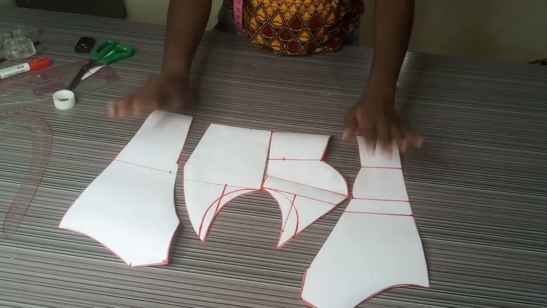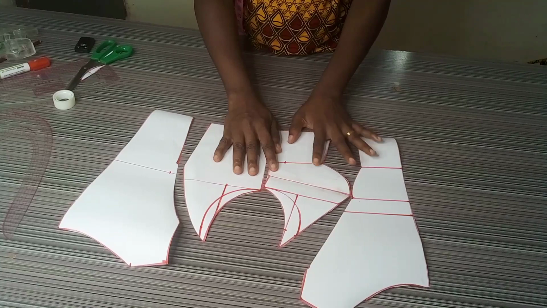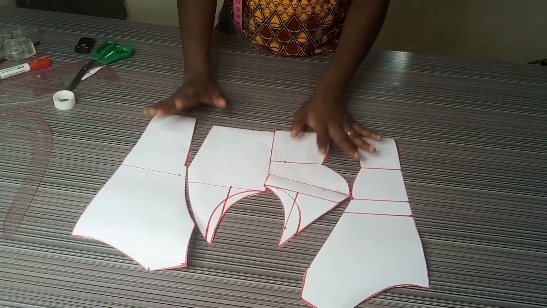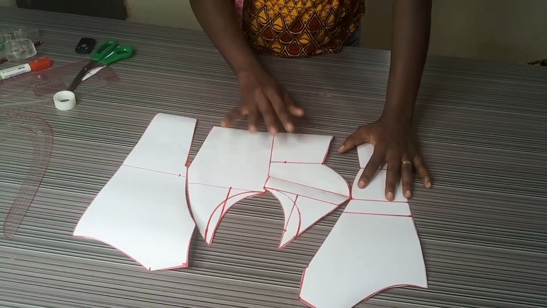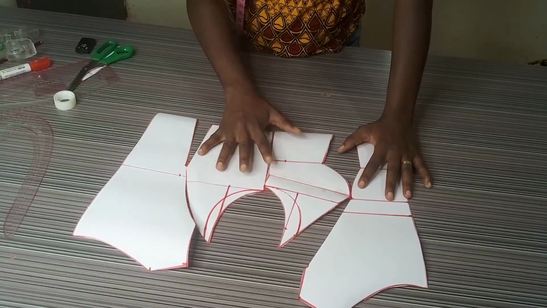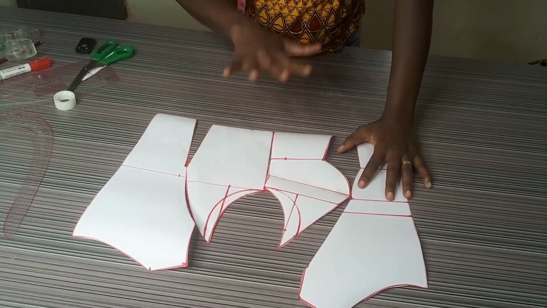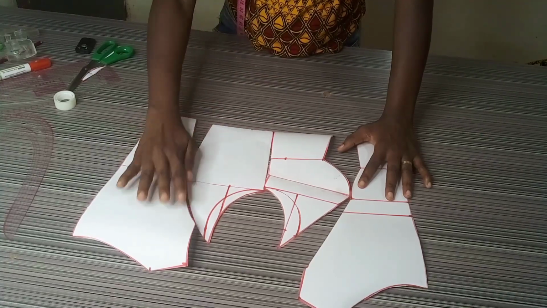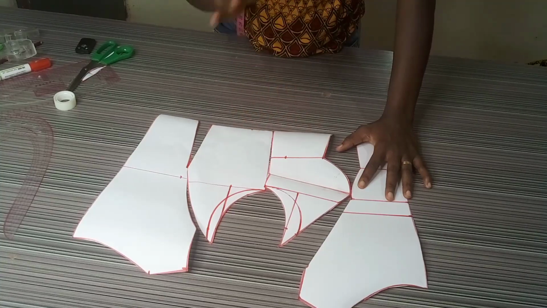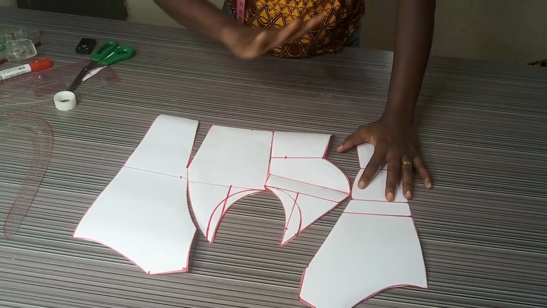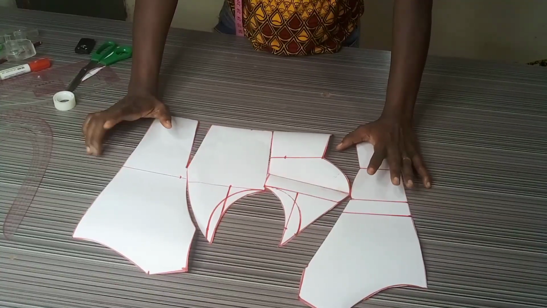So your pattern set is ready. All you need to do is to transfer it to fabric, then sew. Don't worry, I'll make a video on how to transfer it to fabric, and we'll actually sew this princess dart bustier on this channel. I will make a tutorial on how to transfer it to fabric, and how to pad it correctly. That will be in our next video.